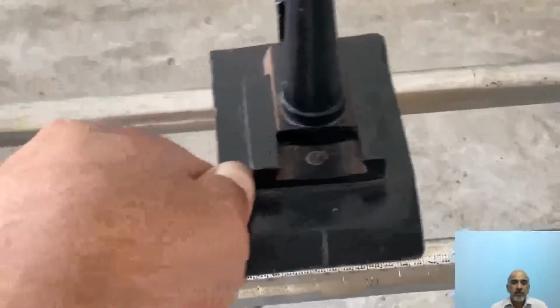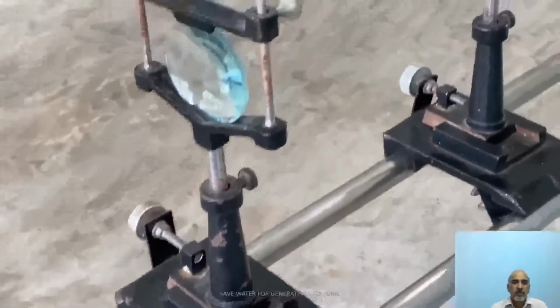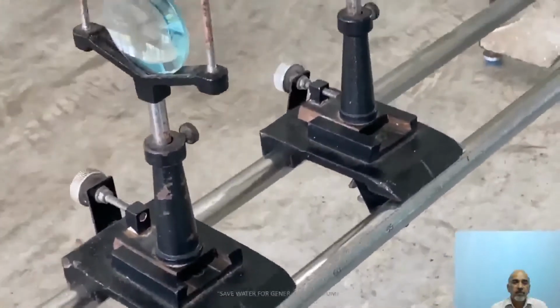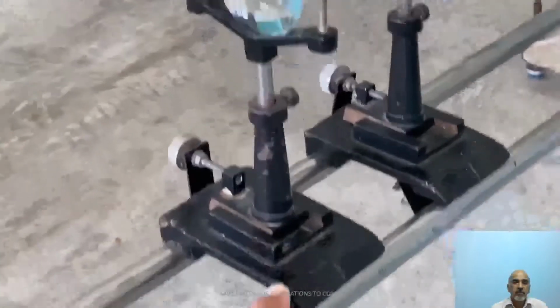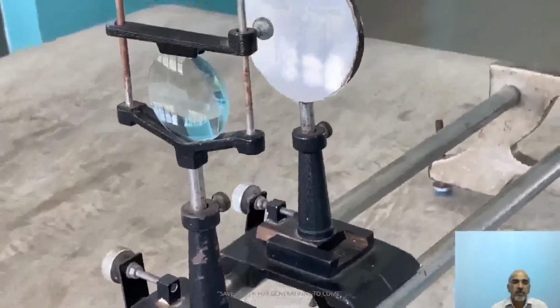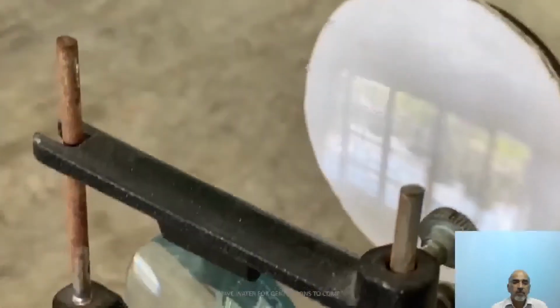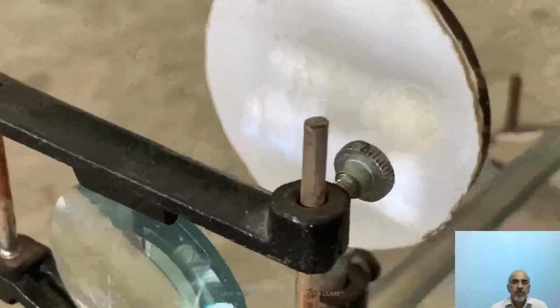So yes, it is fixed at 70. The screen is fixed at 70, and there is no image. So now I am moving the lens towards the screen. Yes, it is moving. Now you can see the image form. Yes, we have to get the clear image. For a clear image, it's not clear, and now it is blurred.